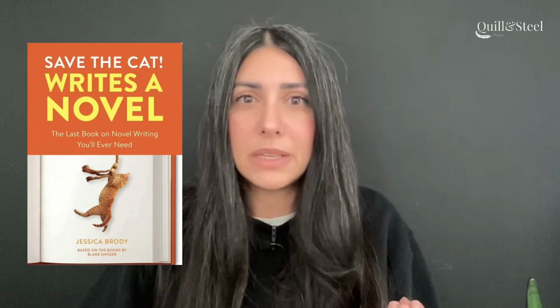Now I want to discuss what you likely came here for in the first place, which is to understand what beats are part of a beat sheet and what's expected from each beat. So most modern beat sheets are based on Save the Cat, which includes 15 beats. Now, Save the Cat was originally crafted for screenwriting, but then it got adapted for novel writing as well. So here are all the beats that are included in a typical beat sheet.